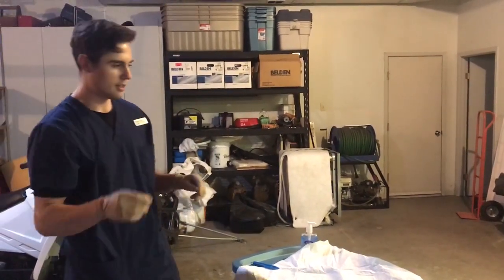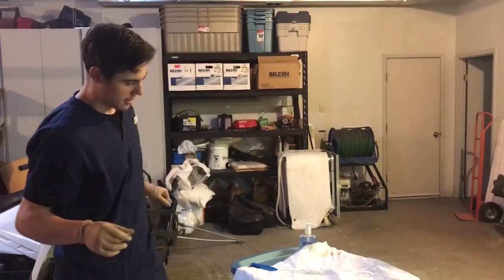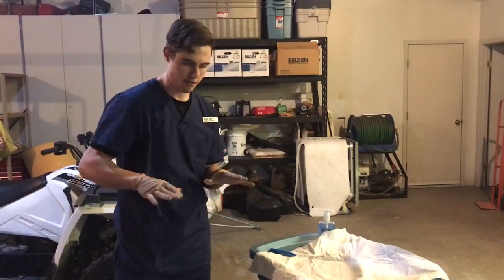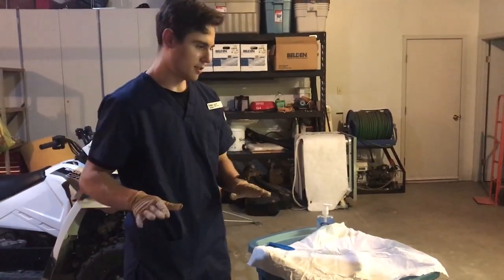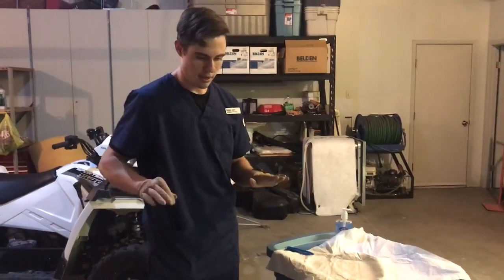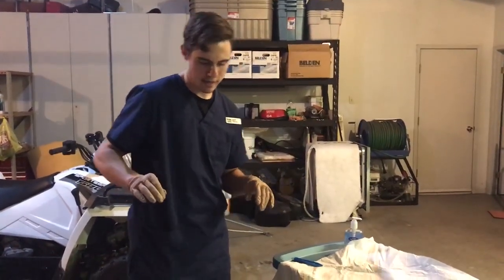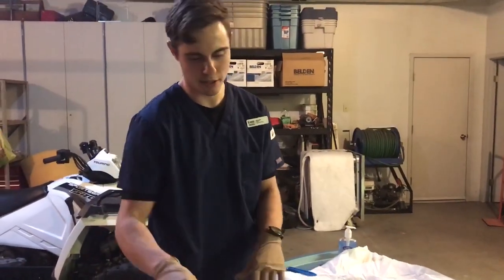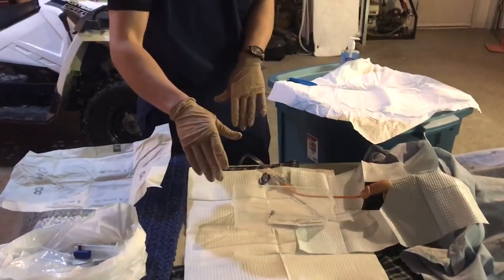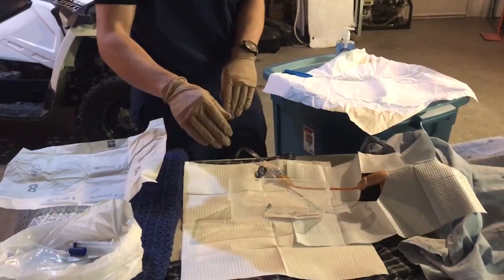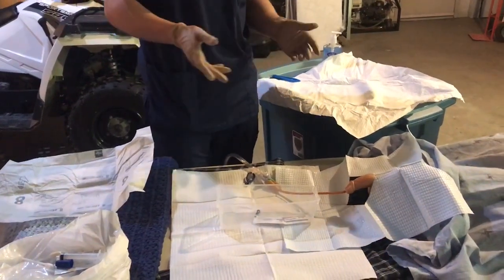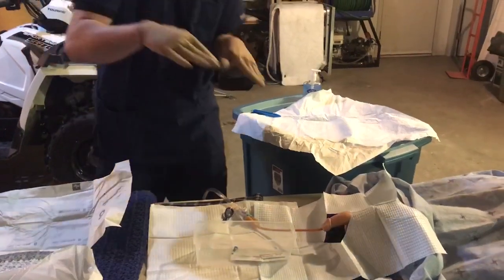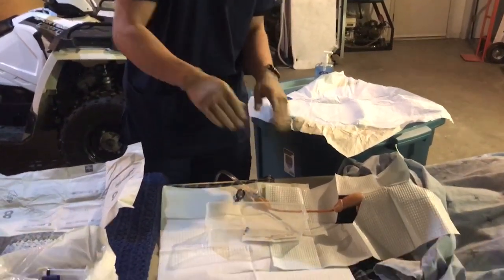So after that, I'm going to pull the curtain to maintain privacy. I'm going to fix up the bedside. I'm going to raise the bed to appropriate height. And then I'm going to position the patient in the appropriate position, so supine with legs slightly abducted, because he is male. And then I'm going to put the absorbent pad under his butt there.